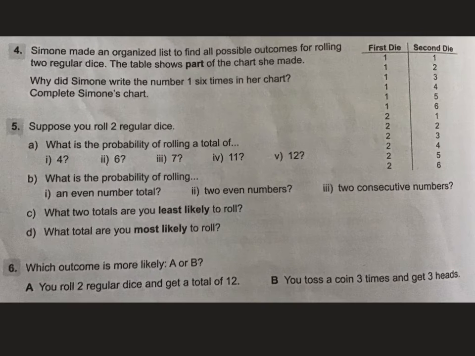Question 4 starts with Simone. She made an organized list to find all possible outcomes for rolling 2 regular dice. The table shows part of the chart she made, so this is not the entire chart. This is just if the first die is 1 and the second die is 2s. She would still have to do all the 3s, all the 4s, all the 5s, all the 6s for that column. Why did Simone write the number 1 6 times in her chart, and complete Simone's chart?